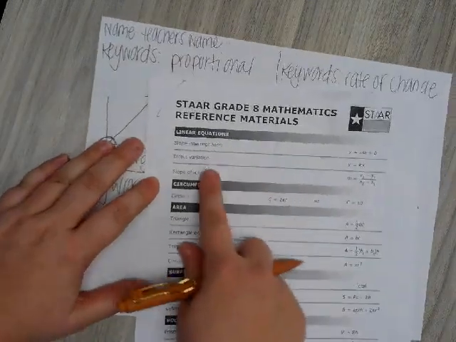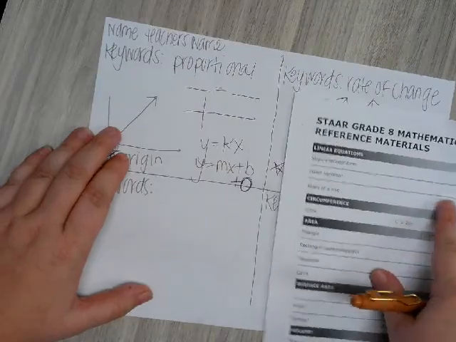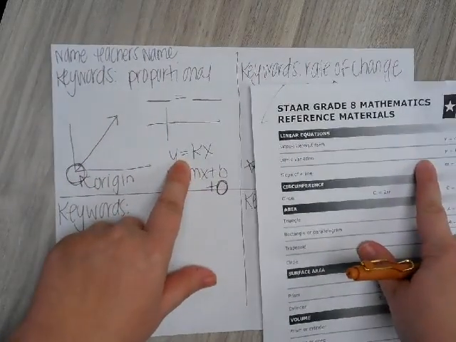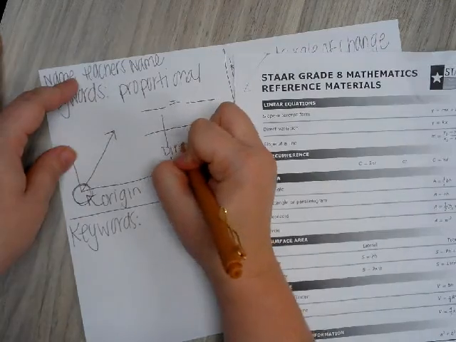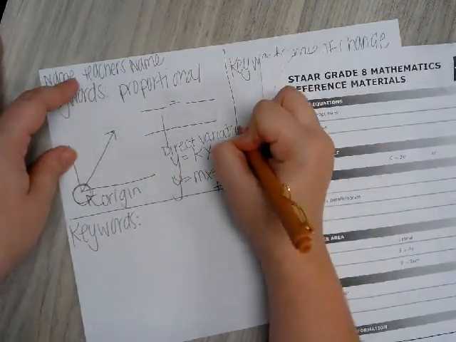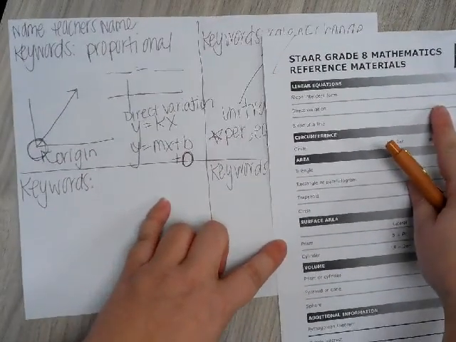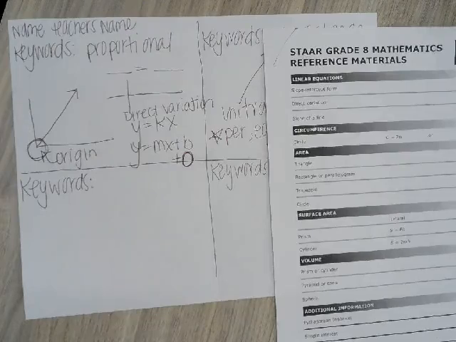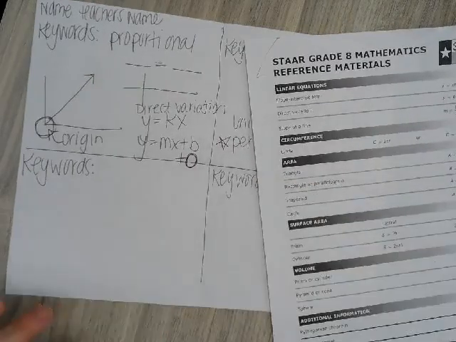So whenever you get your reference charts, I would actually brain dump on my reference charts. And speaking of that, do you see how I use y equals kx here? Proportional is direct variation. Sorry, I just want to connect things onto your reference charts where you see them. You know, in reading, they're always talking about annotating. That's the same thing that we're doing now. We're annotating our text.